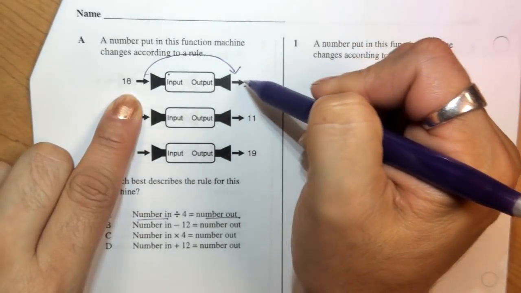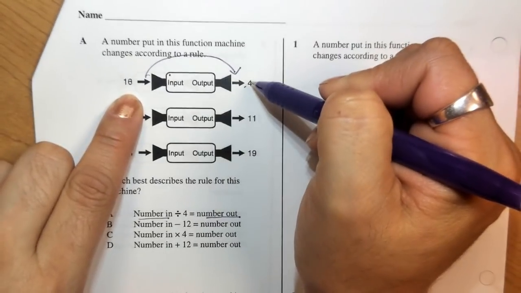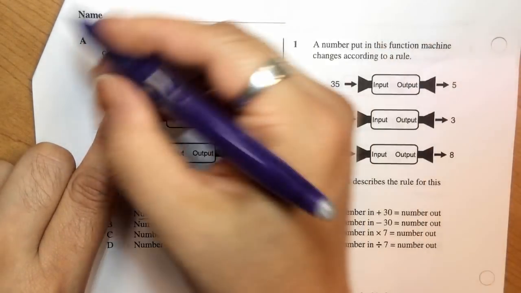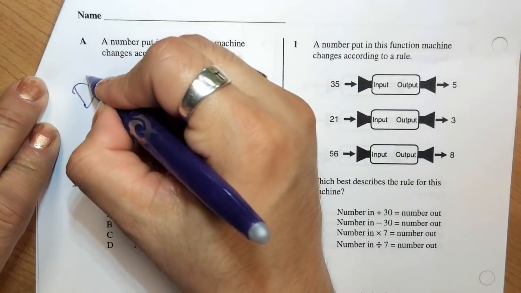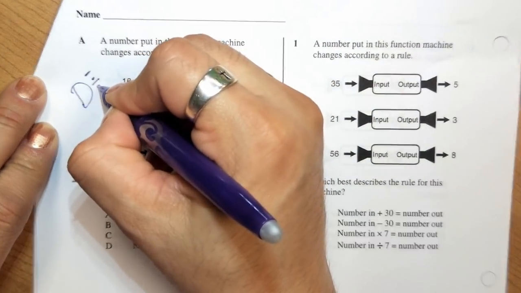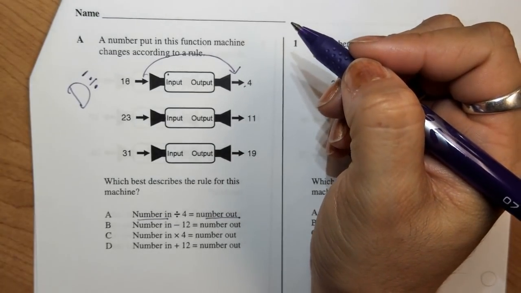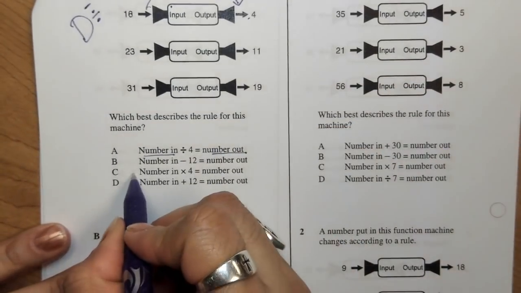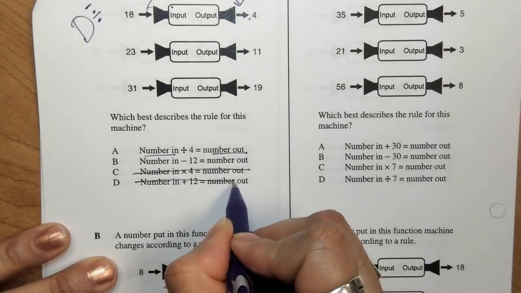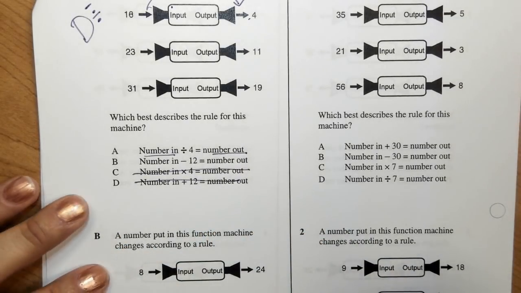I can see that I'm decreasing, right? I'm at 16 and I go down to 4. Decrease means down, so I'm either going to subtract or divide. Boom, right there. I look at my answers. I know for sure I'm not going to multiply. I know for sure I'm not going to add.